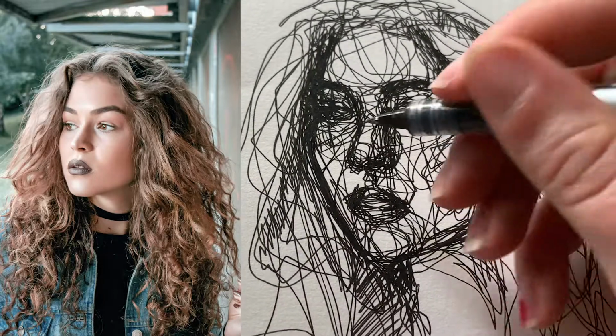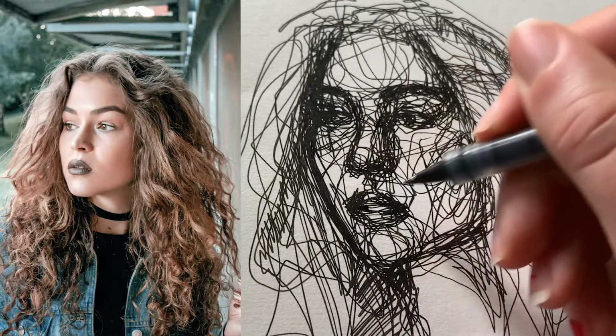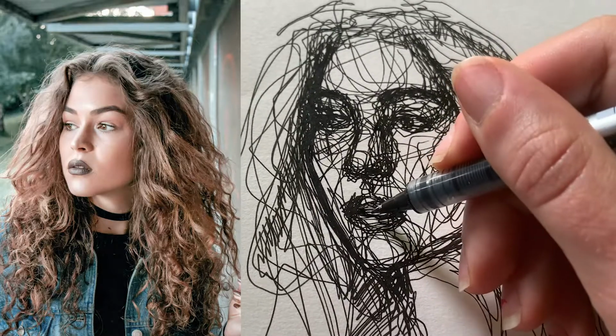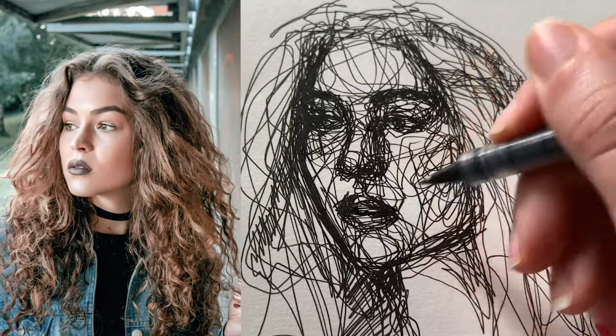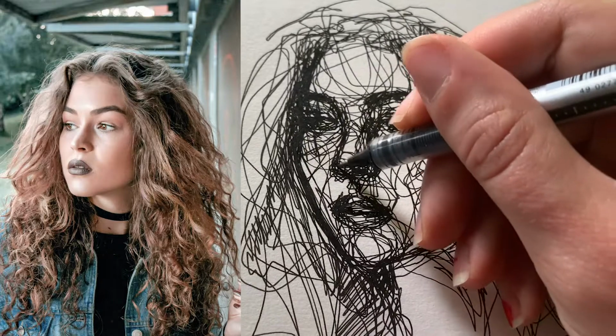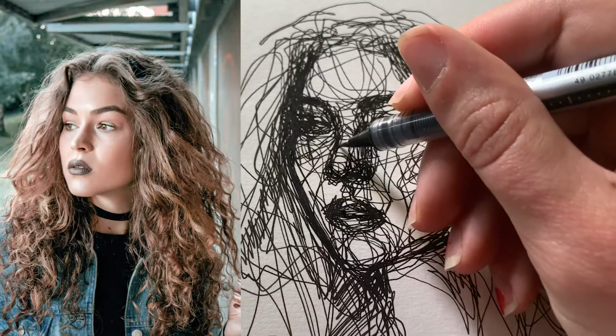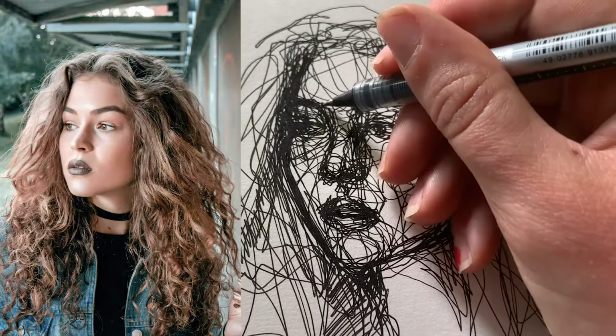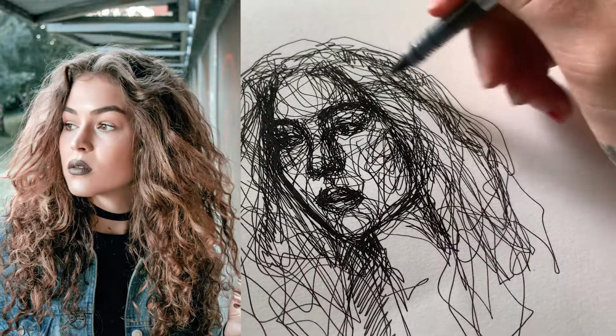Now I'm going into the more detailed part, and with more precision and attention, I'm building the nose and the lips and the eyes, giving the smaller details.